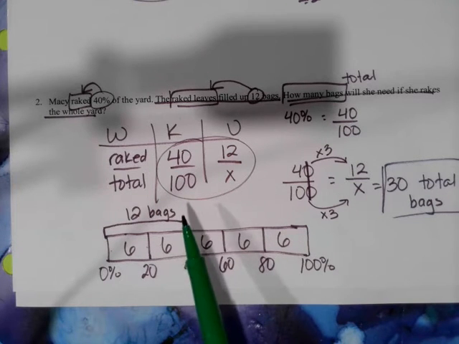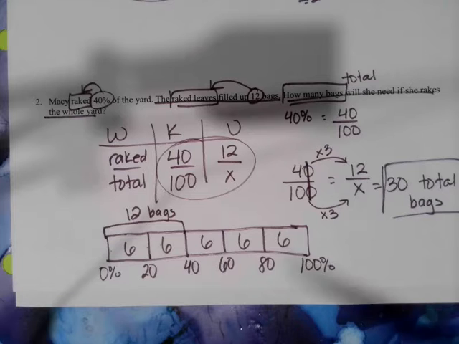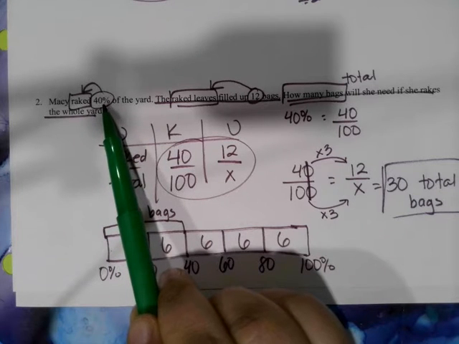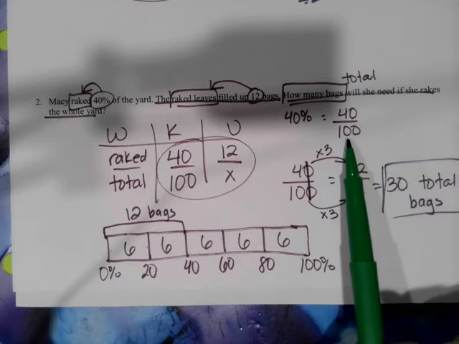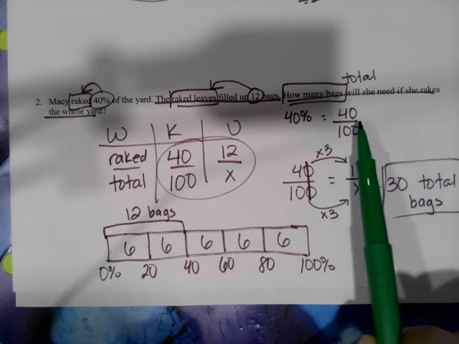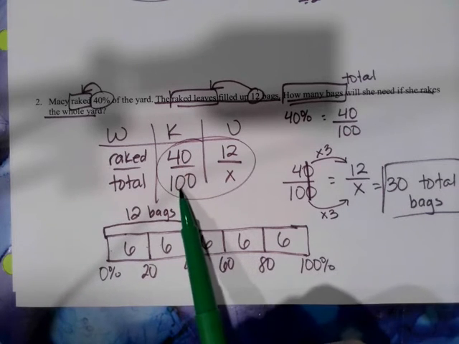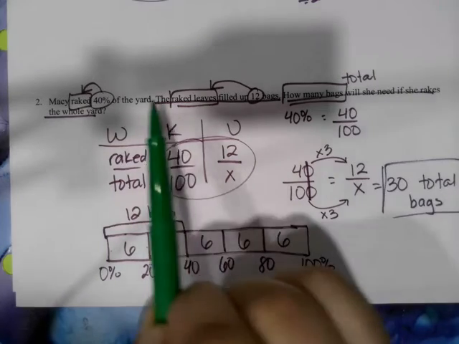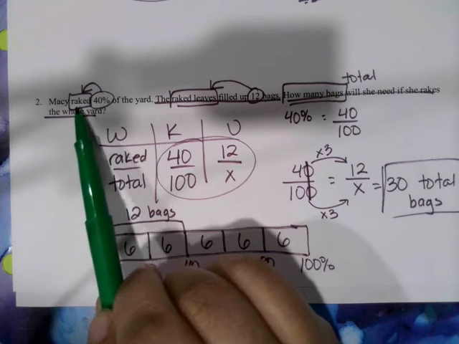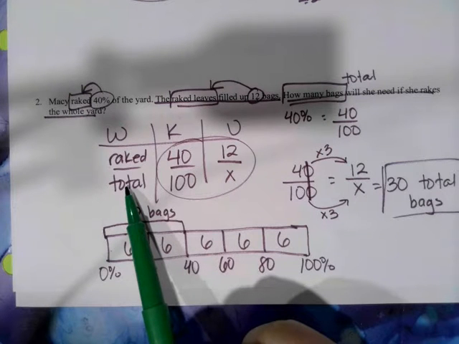The very first thing you should always do on these problems, at least right now in Unit 1, is always look for a percentage. Because if there is a percent like we have here, 40%, you're automatically going to write it as a fraction as 40 over 100. So that's our known ratio, our known fraction. So it's going to go here, 40 over 100. Then my words that go with those two numbers, 40 represented the leaves that were raked. So I put raked beside it. And then 100 is always going to be your total.